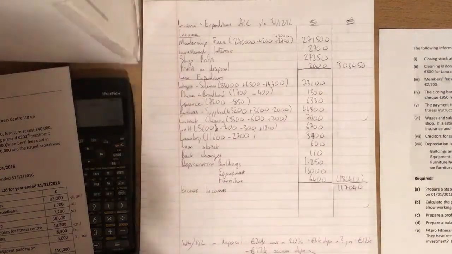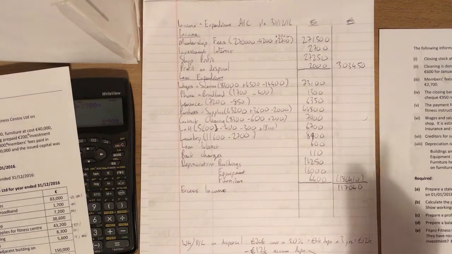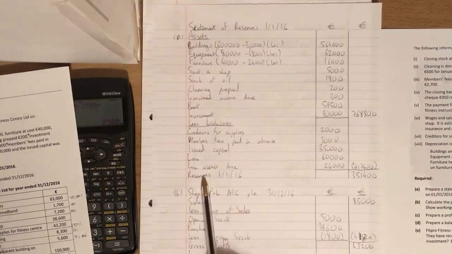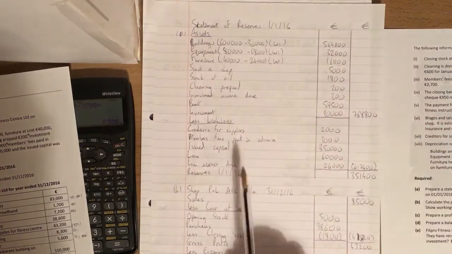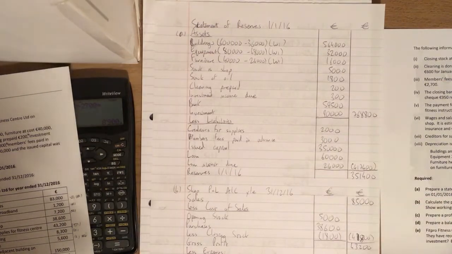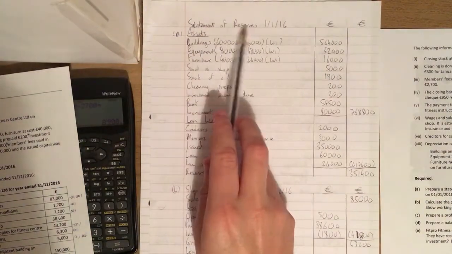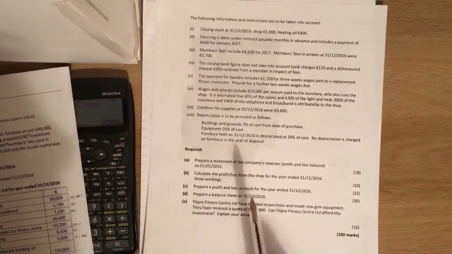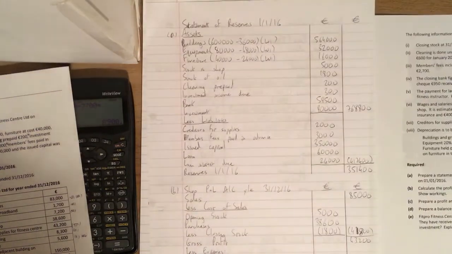Now, in a club account, generally it's that excess income figure that I bring into the balance sheet in financed by. What you'll also bring into financed by is the capital at the 1st of January, because you will have prepared your statement of accumulated fund, and it'll be capital 1st of January, or accumulated fund 1st of January, you'll bring it in. This is called a statement of reserves. Okay, and if you look at what you were asked to prepare there, a statement of the company's reserves, profit and loss balance on the 1st of January 16.